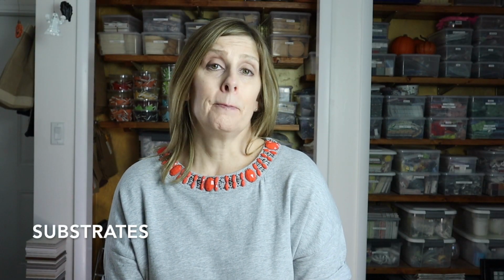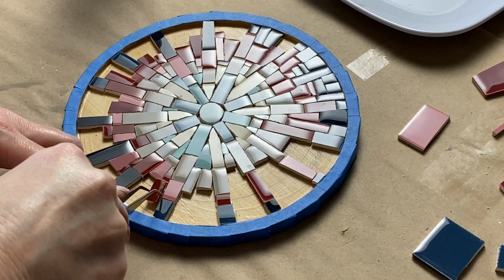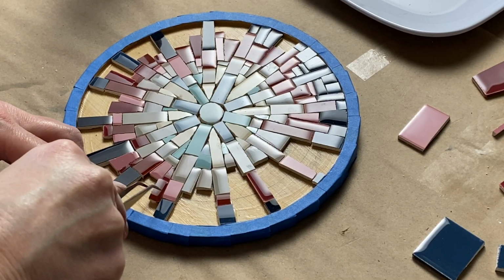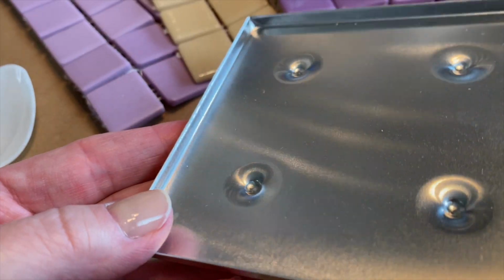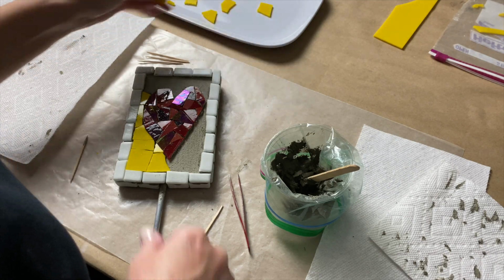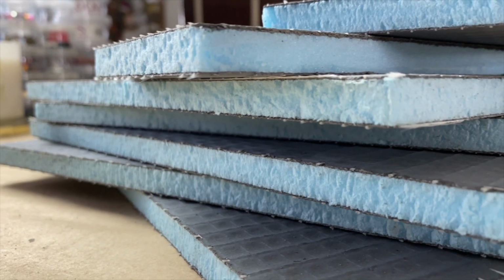Next up are base items, which is the surface you're going to tile on. And in the mosaic world and tile world, these are called substrates. Acceptable mosaic substrates can include things like wood, glass, metal, cement, fiberglass mesh, and even stone, just to name a few.